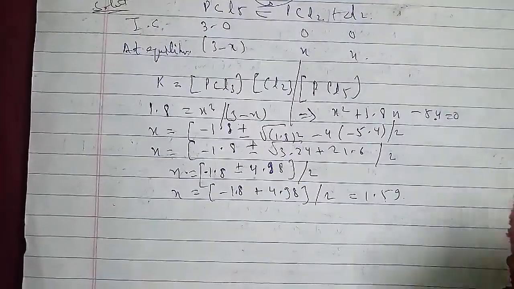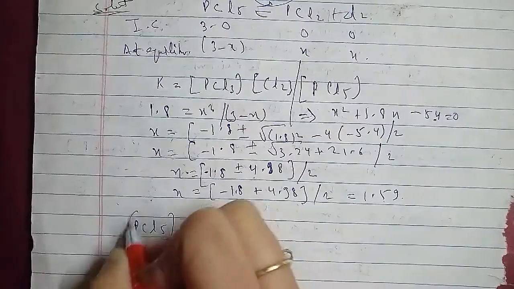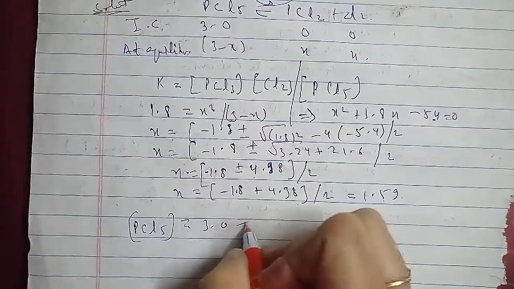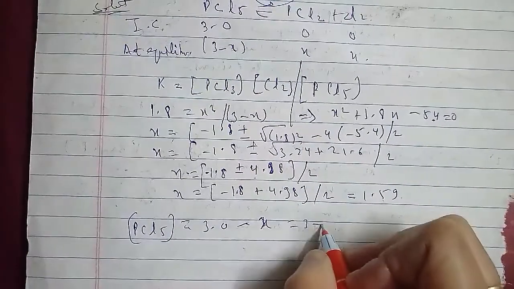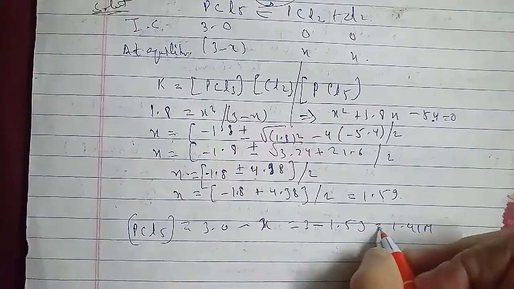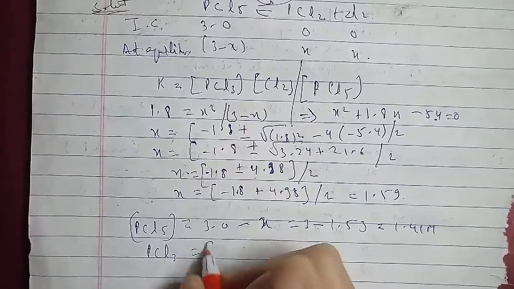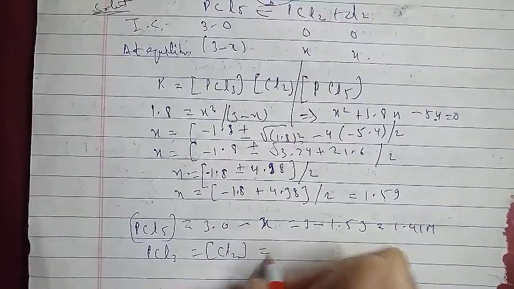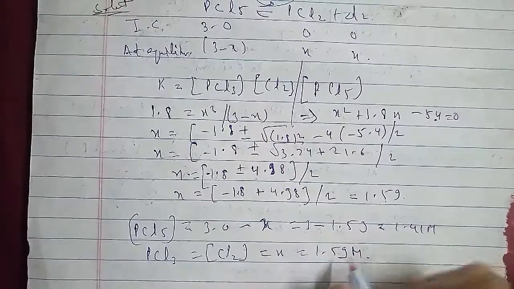With regard to PCl3, we have Cl2 as well, and that is x equals 1.59 mole here. So this is how you will find it out, and that is the solution that you have to find out here. With regard to that, we'll continue with the next class, that is the relationship between the equilibrium constant and the reaction quotient Q, and the Gibbs energy as well, that is represented by G.